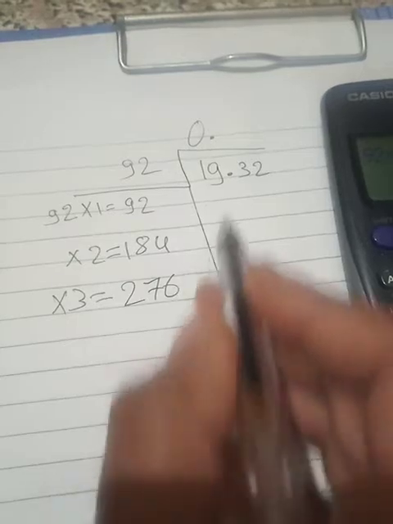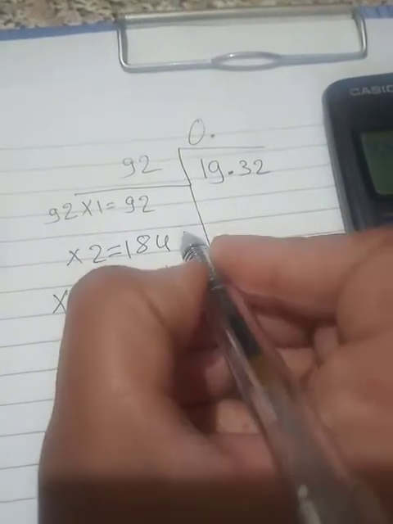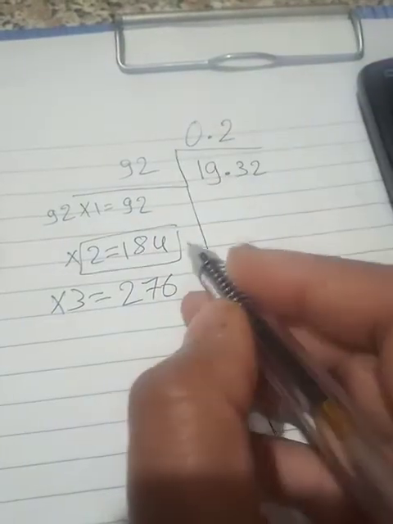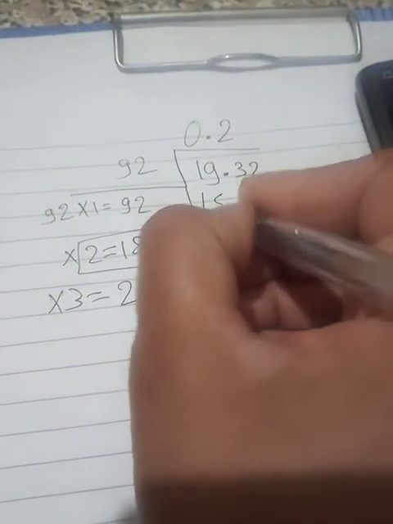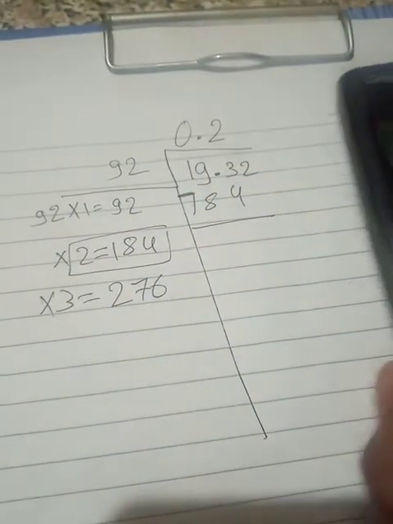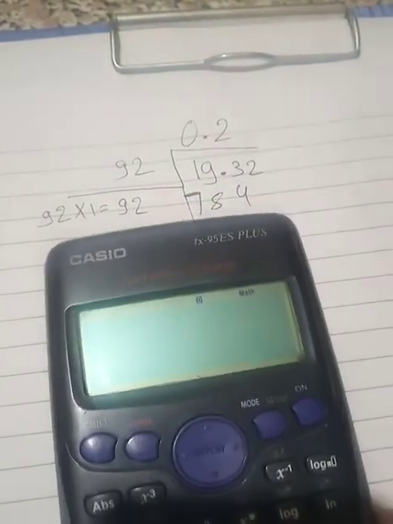This number is more than this number. Then I will take by 2. 2 up and 184 down. And now I will make minus.